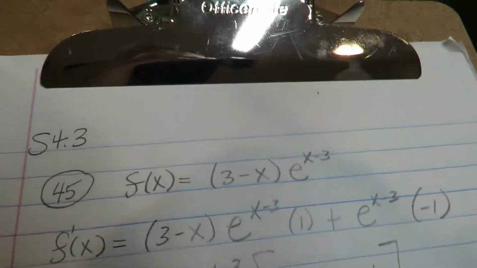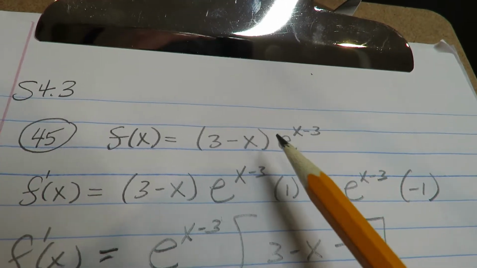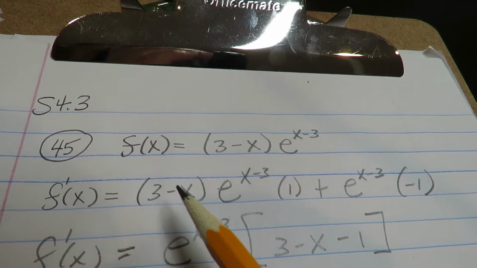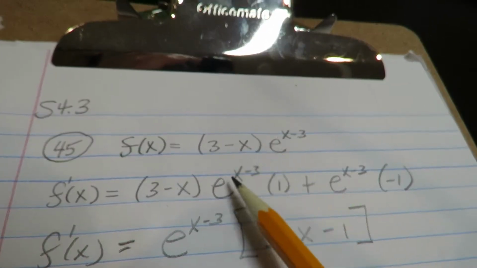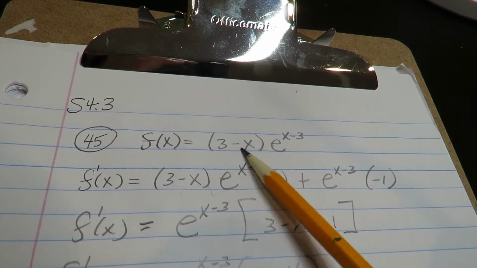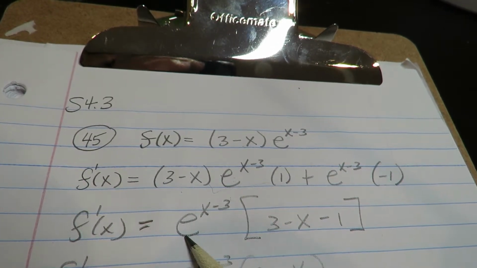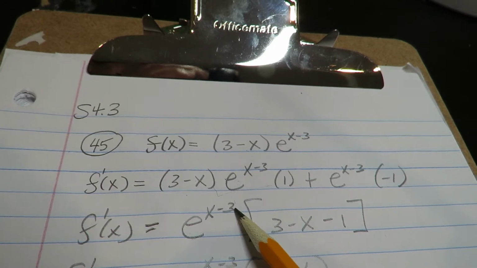Okay, gang, let's do number 45. So I found the derivative. If you want to see how I did that, it's first piece, product rule, right? So first times derivative of the second piece plus the second piece times the derivative of the first piece. And then I factored out the common factor, e to the x minus 3.